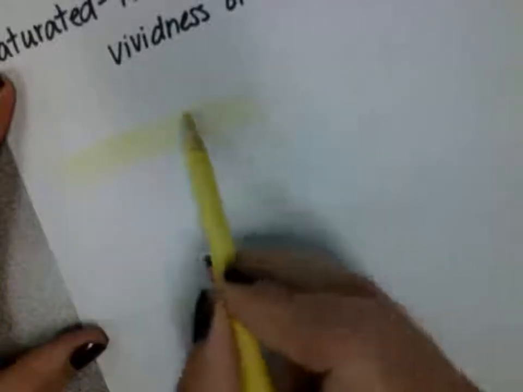Okay, so I'm coloring in yellow and I'm going to go about halfway on my paper here. Okay, and then I'm going to take my green here and I'm going to overlap my yellow a little bit and extend it a little further. Okay, and I'm just using a light pressure for this, just like so. So I have yellow, green, and then of course my blue here. So I'll color over this one next.